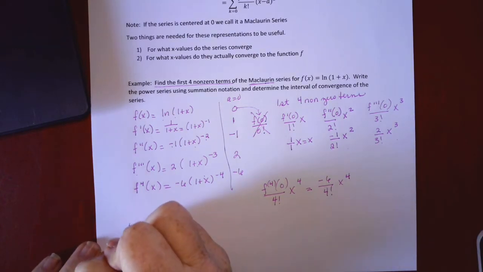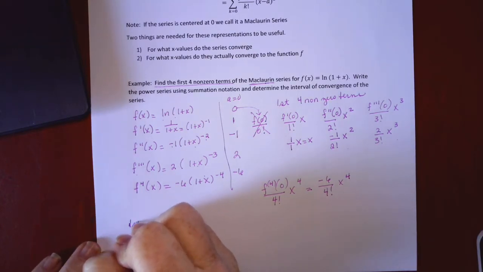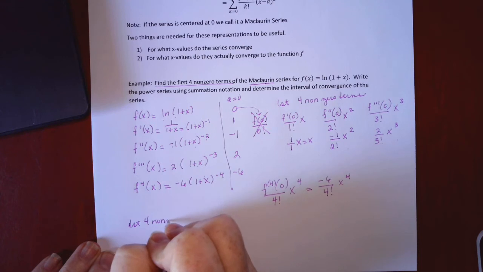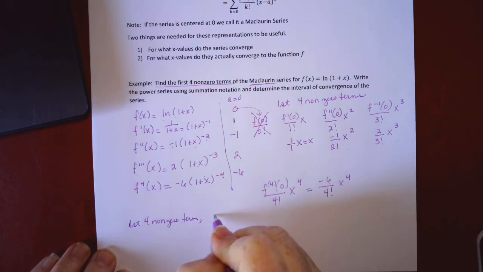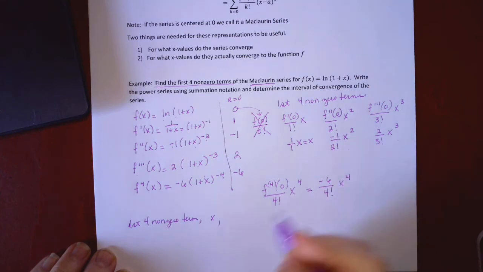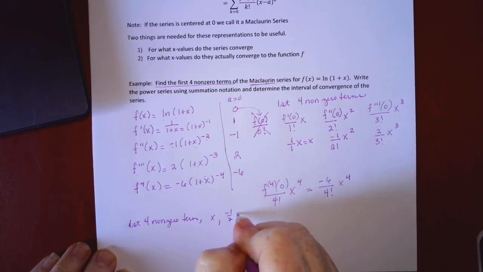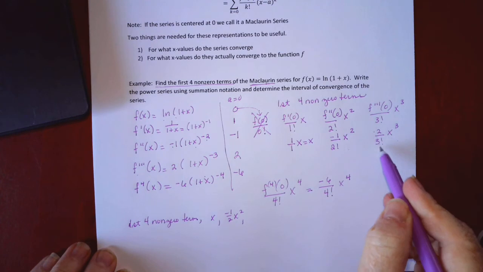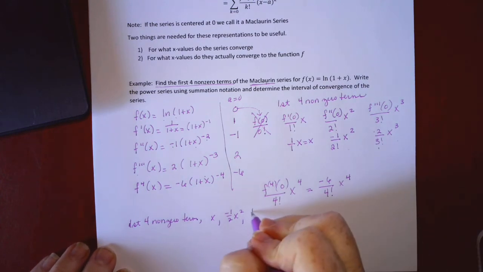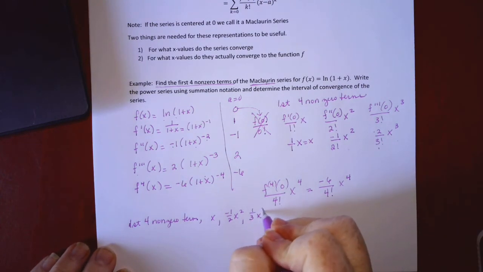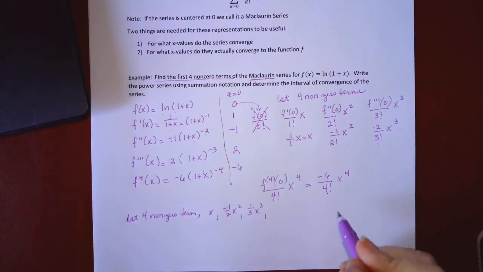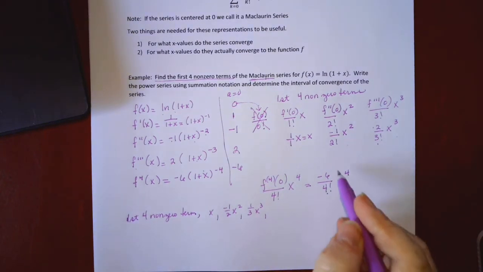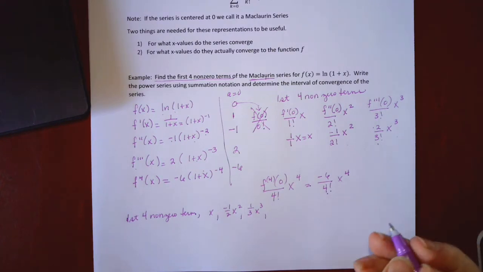So the first 4 non-zero terms are x, negative 1/2 x squared, 2 over 3 factorial is 1/3 x cubed, and 6 over 4 factorial. 4 factorial is 24, so 6 over 24 would be 1/4.